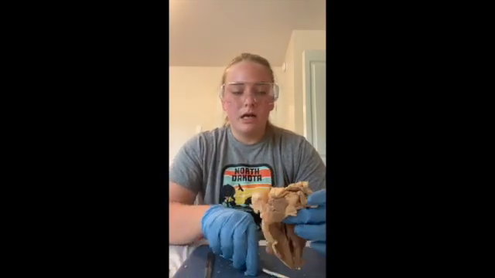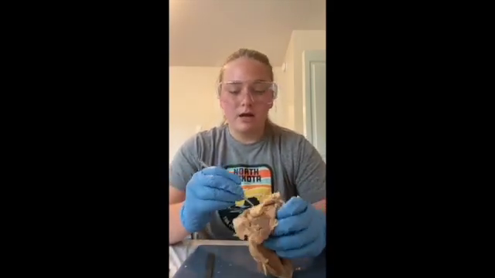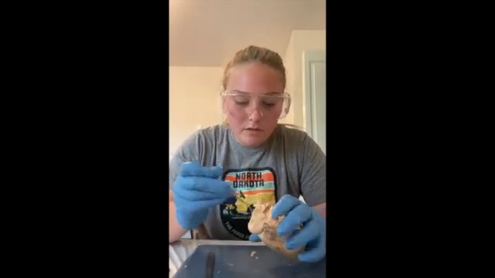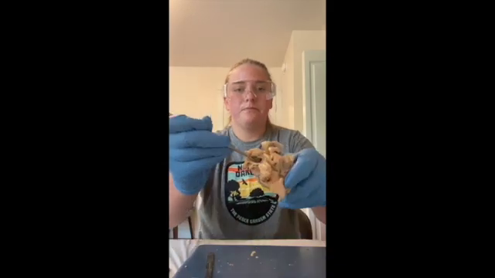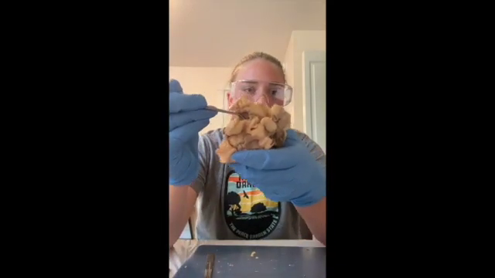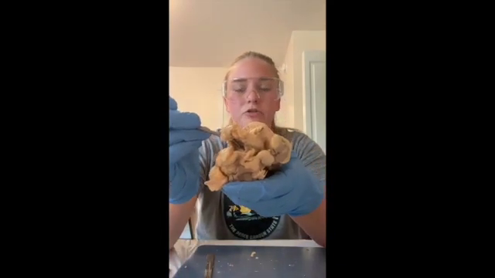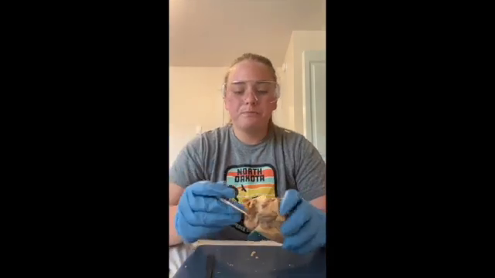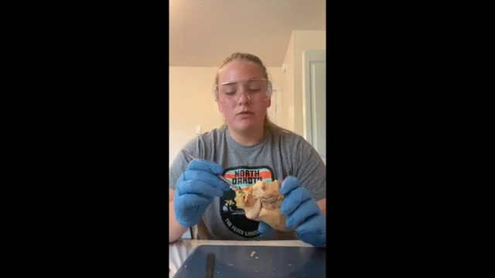So yeah, next we'll talk about the aorta. The aorta is the largest artery in the body. This carries blood from the left ventricle to the rest of the body through the systemic pathway. So that's the importance of the aorta.